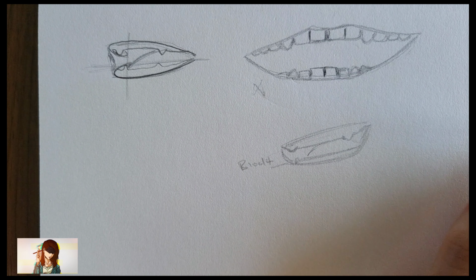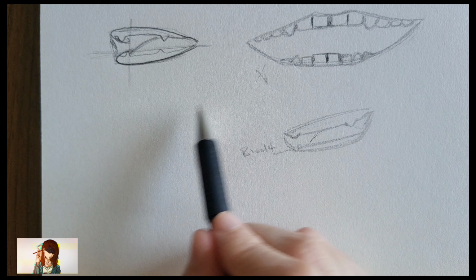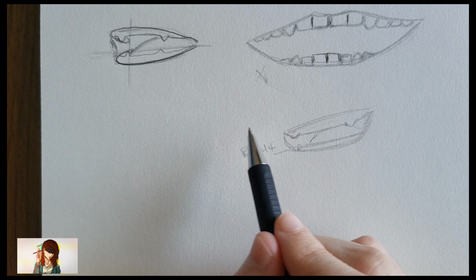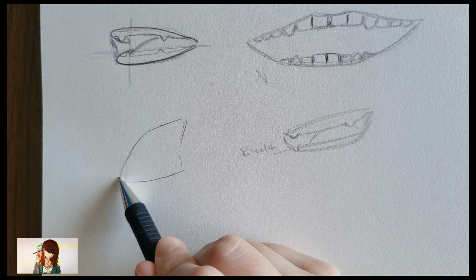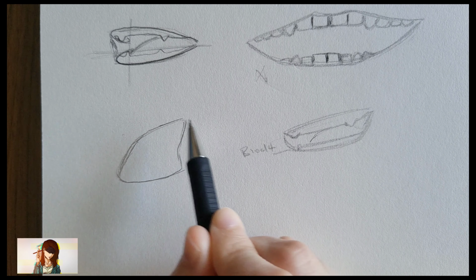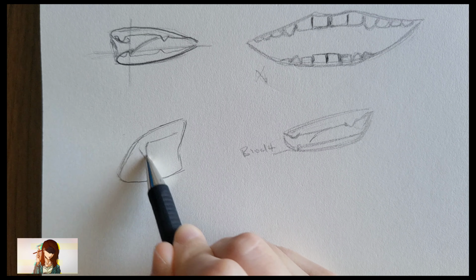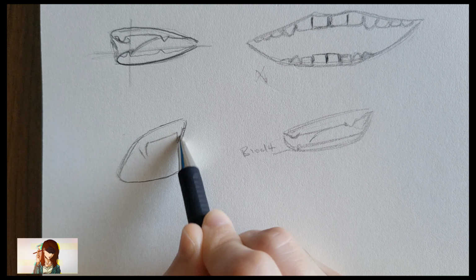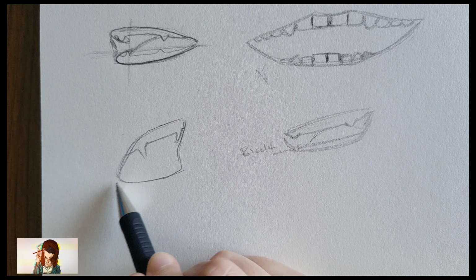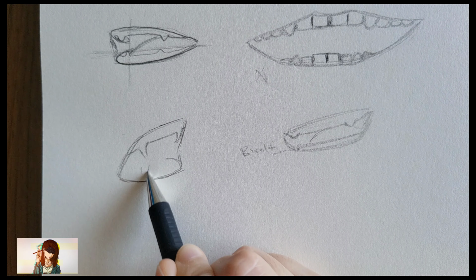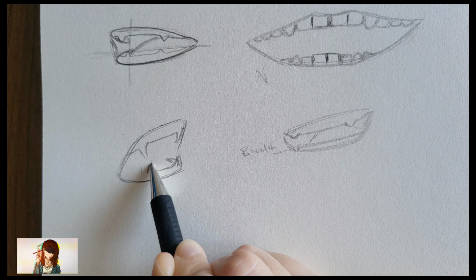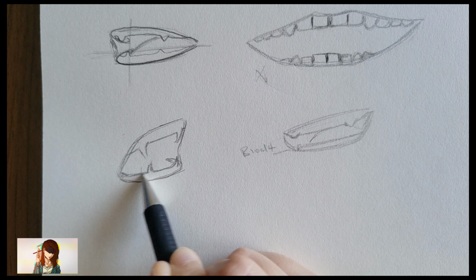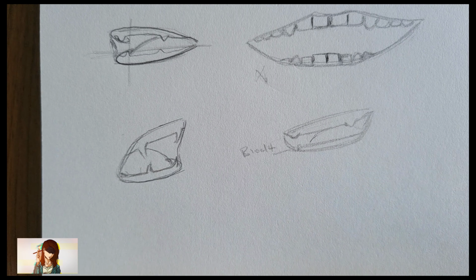You can use this rule when you're drawing from the side and you don't know how to show the teeth. So if we apply this on a free model, let's say we're gonna have this character have fangs, right? So here again we follow the line of the mouth to draw the teeth from the side, and then we're gonna add the tongue here.